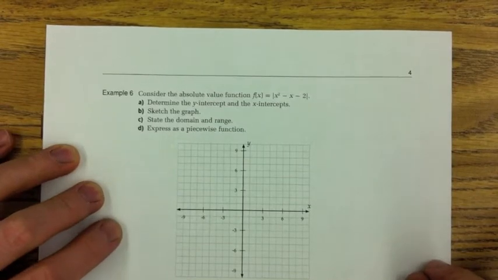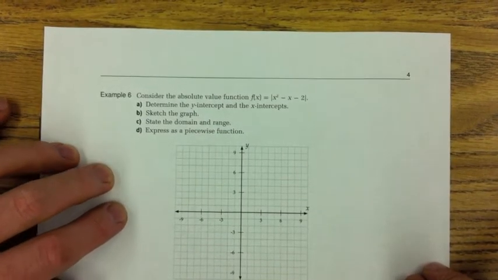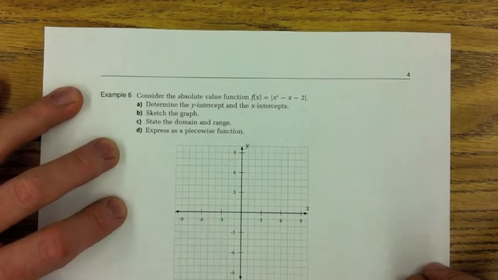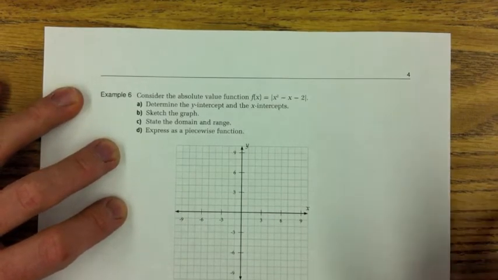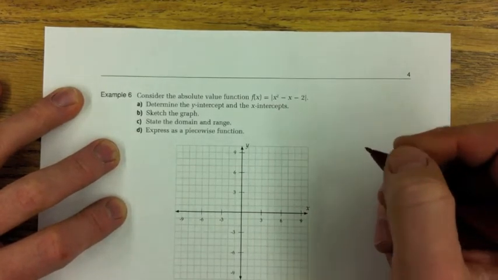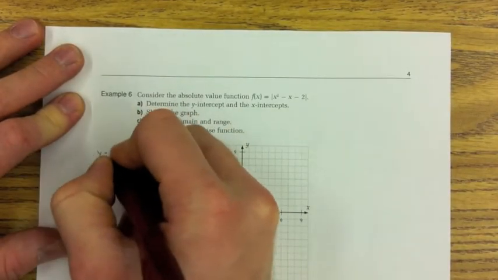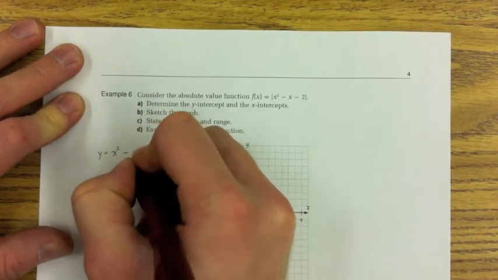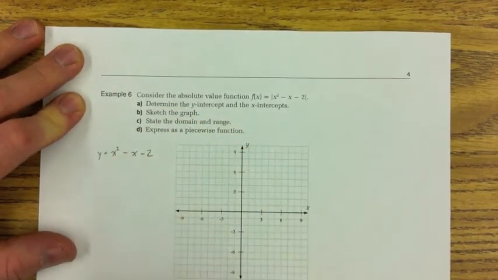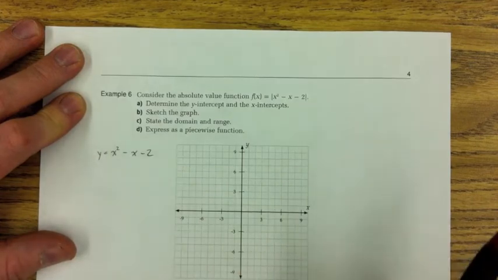All right, let's take a look at example 6 now. It says consider the absolute value function f of x is equal to the absolute value of x squared minus x minus 2. All right, you might recognize this as a parabola, x squared minus x minus 2. This is a parabola. It opens up.